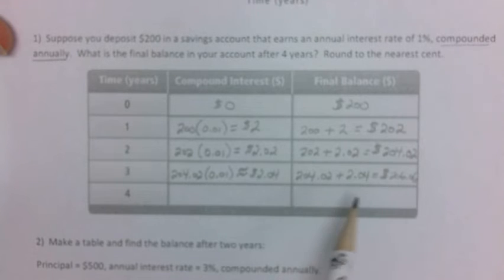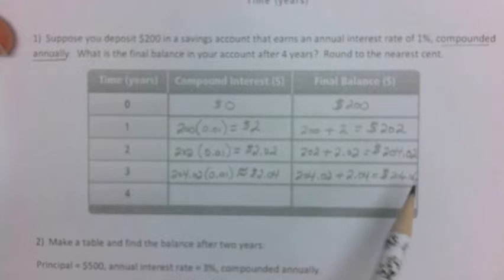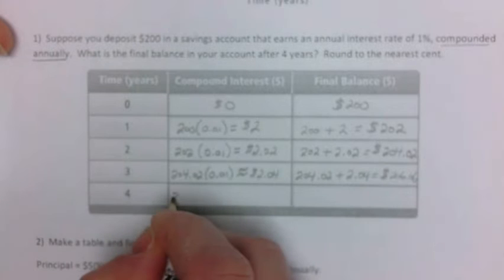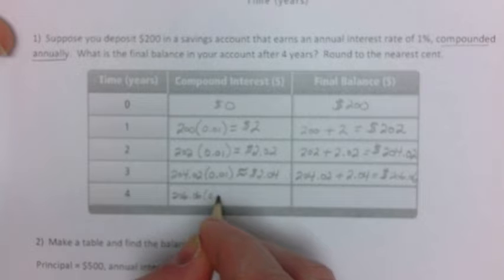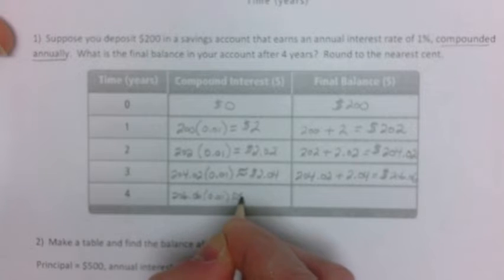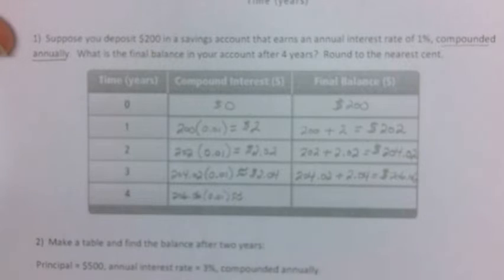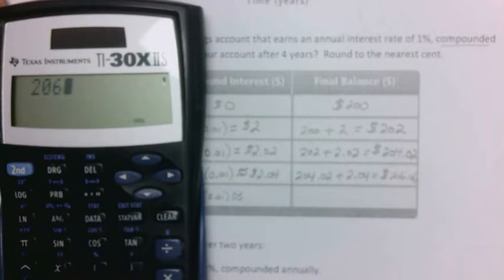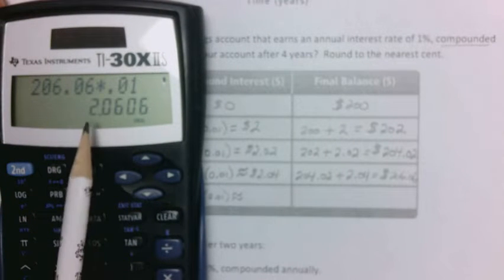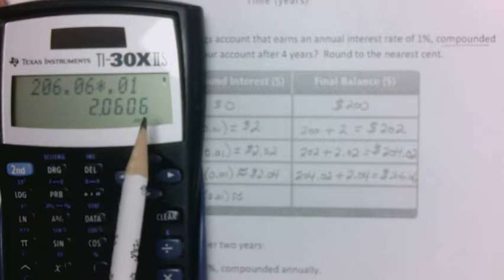Now we've made it to year number 4. Before we can get the balance, we need to know how much interest we're going to earn in year 4. So we'll take the previous year's balance, $206.06, and multiply that by 100th. And again, we're going to have to do some rounding here. It's not going to be exact. Let's punch this in. $206.06 times 100th, and you get 2 and 606 10,000ths.